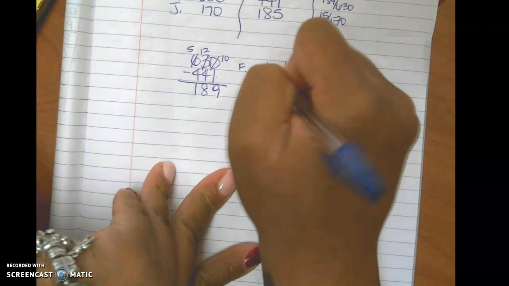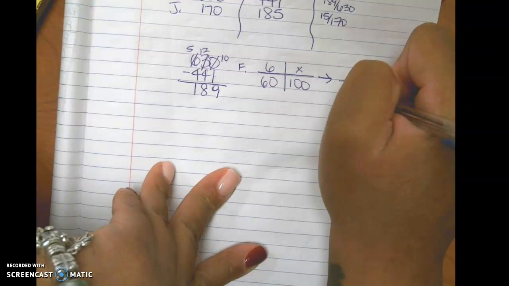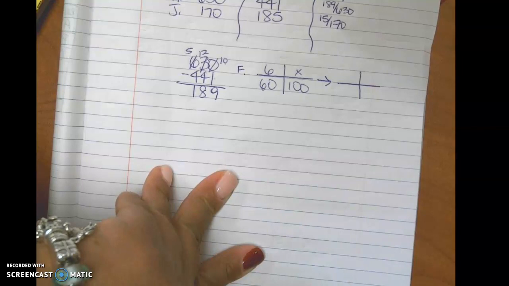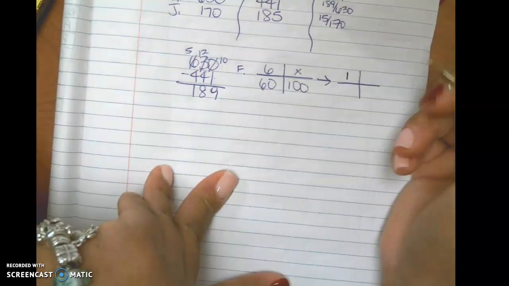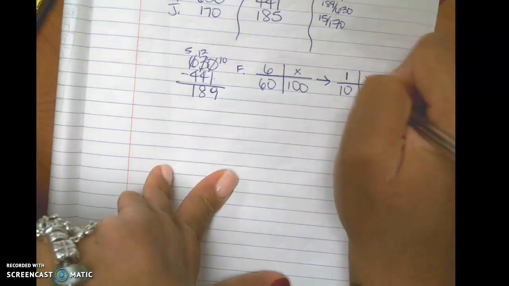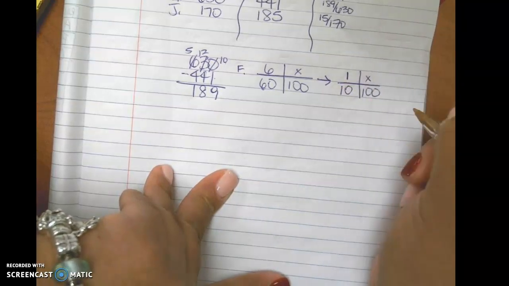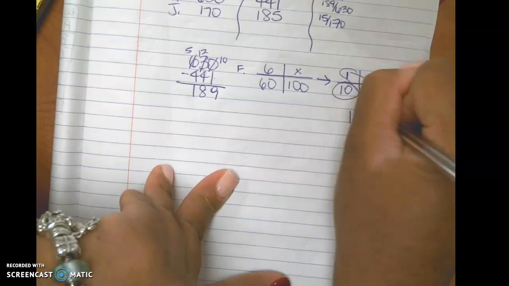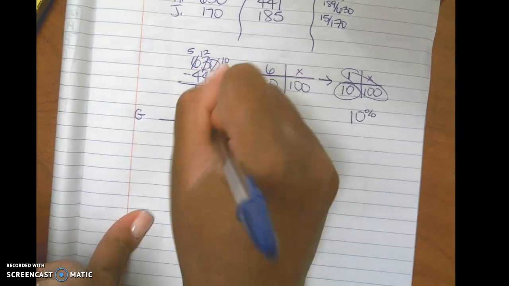So, letter F. 6 out of 60, x out of 100. I can actually simplify this. 6 out of 60. What goes into 6 and 60? 10 cannot go into 6. 6 goes into them. So what's 60 divided by 6? What is this as a percent? Cross multiply and divide. It's 10%. Good.